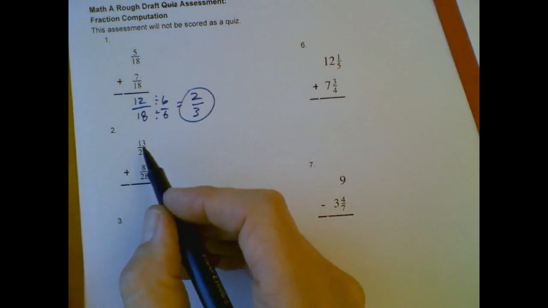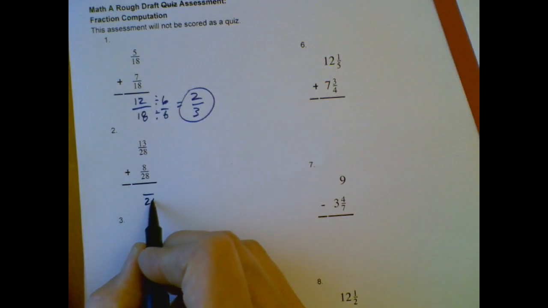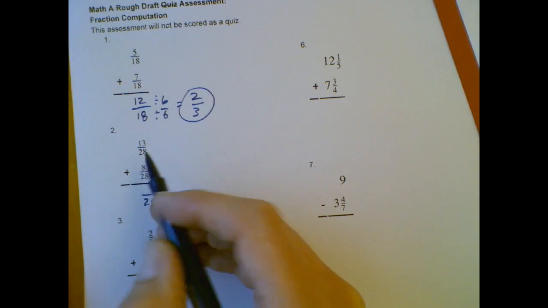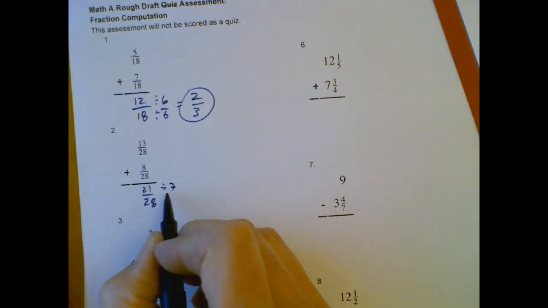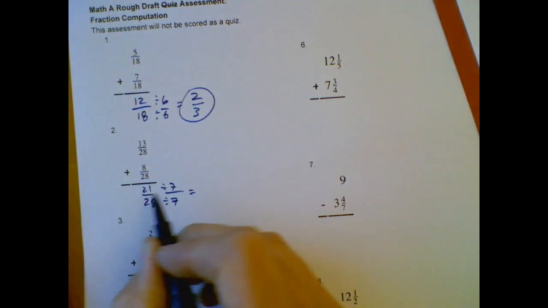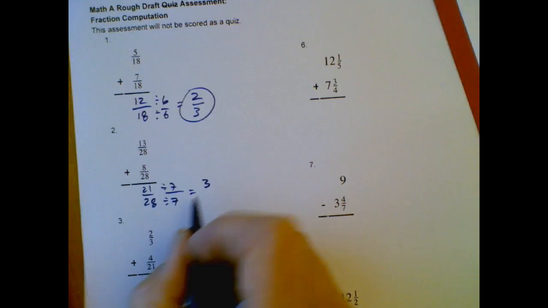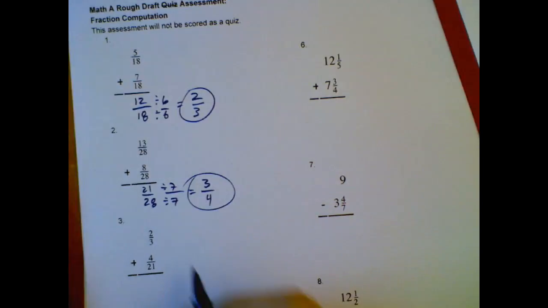And look at this. Number 2 works the same way. Denominators are the same. So I have 13 plus 8 is 21. Oh, both of these numbers are divisible by 7. 21 divided by 7 is 3. 28 divided by 7 is 4. My answer is 3/4.